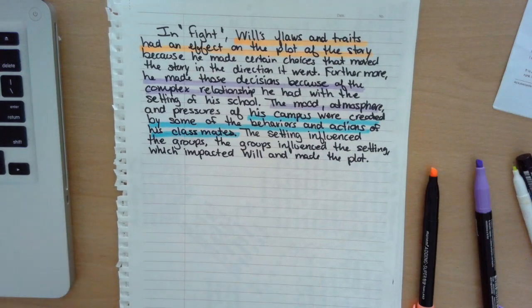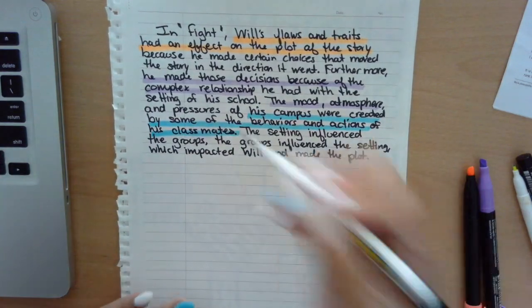So my first one: Will's flaws and traits had an effect on the plot of the story.